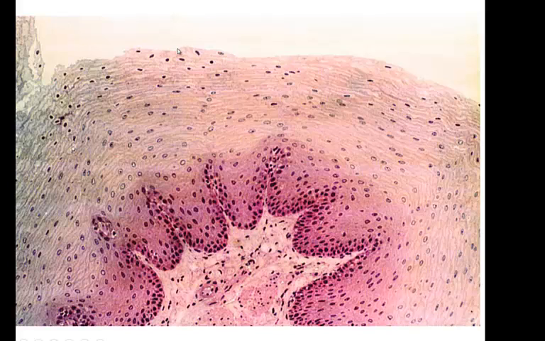So where we find stratified squamous epithelium, the non-keratinized version, would be areas of the body where there's going to be a lot of abrasion, but they're on the inside of the body, because the keratinized version is going to be on the outside of the body. So this type of epithelium would be on the inside of your body, like in your mouth and in your esophagus.